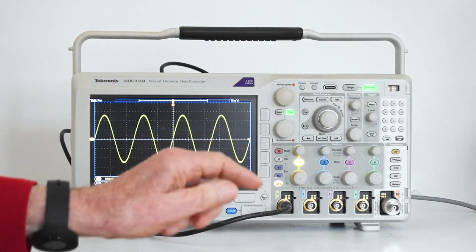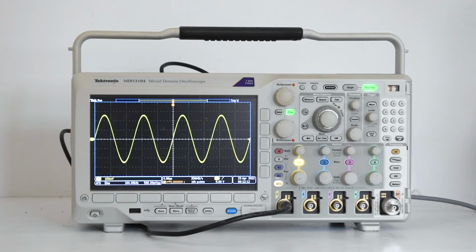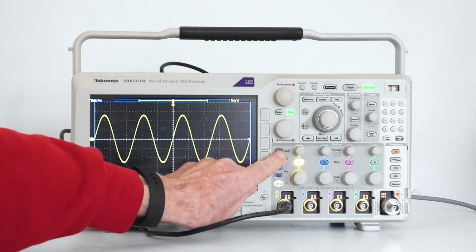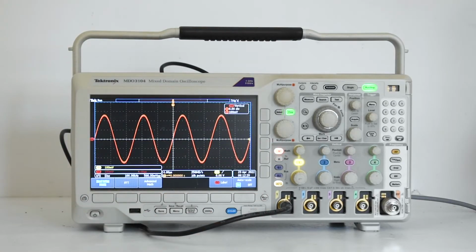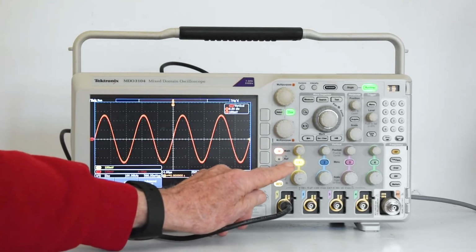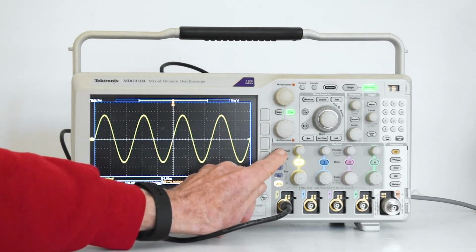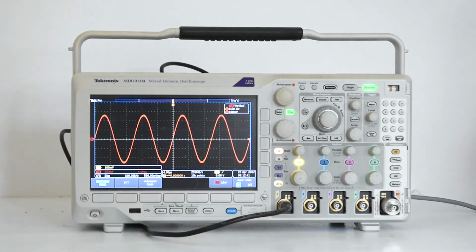One of the most interesting AFG submenus is Math. Pressing the Math button with the AFG displaying the sine wave, the Math mode is activated. Notice that the horizontal Math menu is displayed across the bottom. The dedicated color is red. We'll explore the Math mode in the next video.